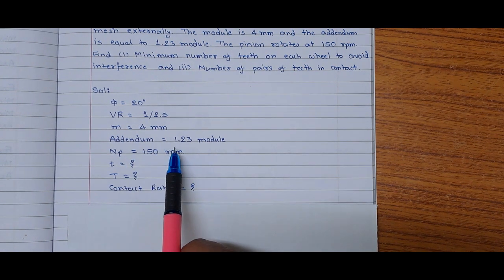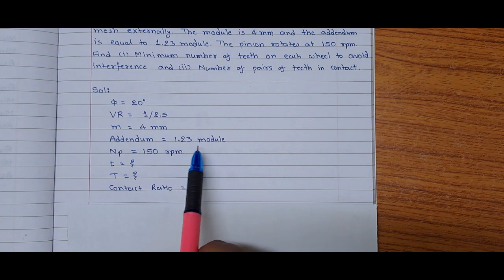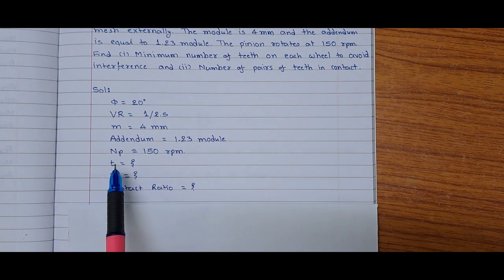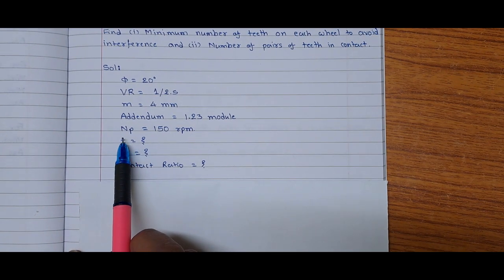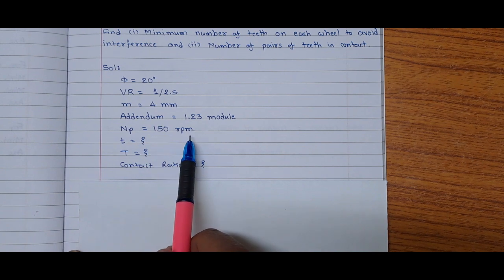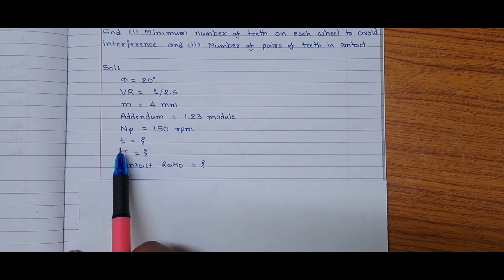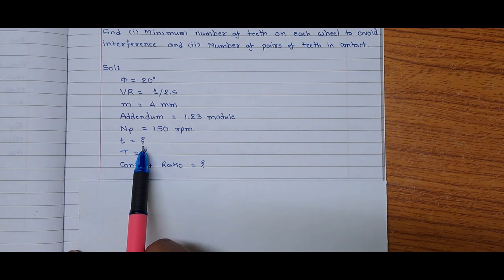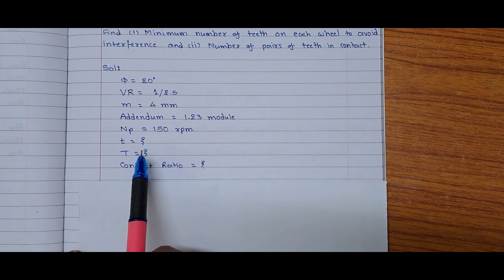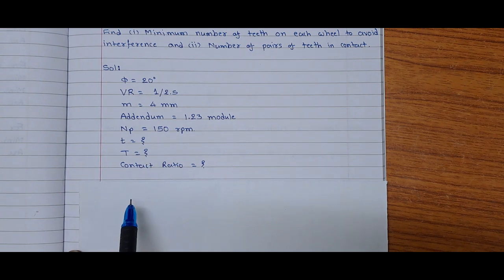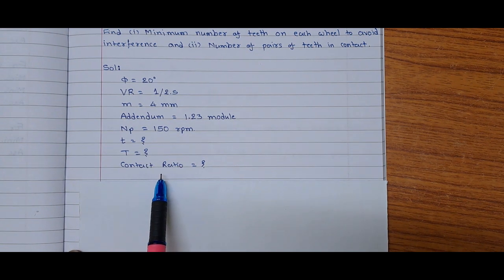Addendum is given equal to 1.23 times module. The speed of the pinion is Np equal to 150 rpm. We have to find out the minimum number of teeth on pinion to avoid interference, and the same for gear. We also have to calculate the contact ratio.